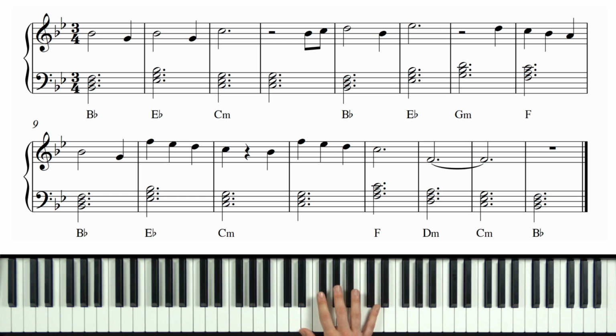Next week, we're going to spice this thing up by talking harmony inversions, by talking rhythm in the left hand, by adding some more expressive rhythms in the right hand, and then just firming up this piece.